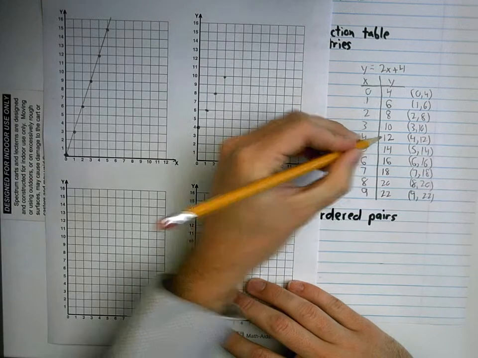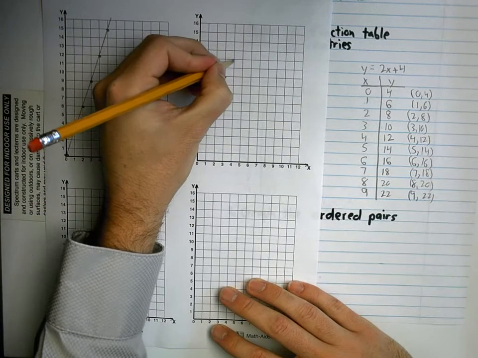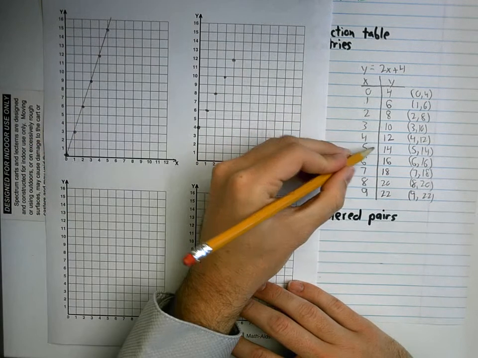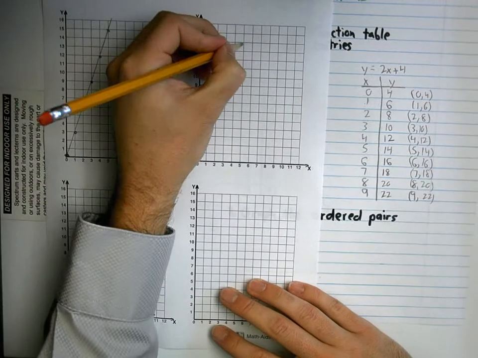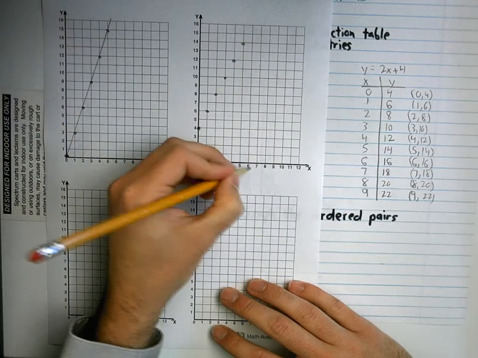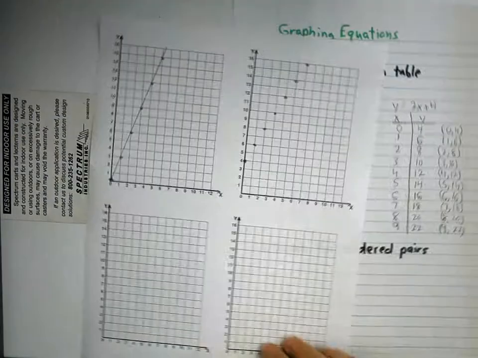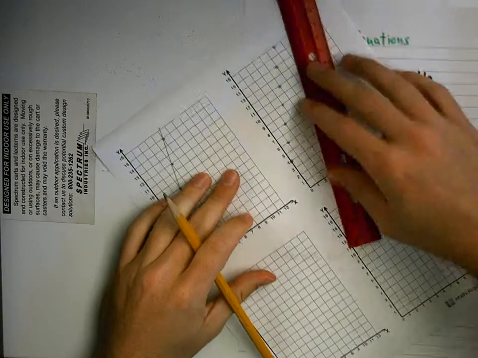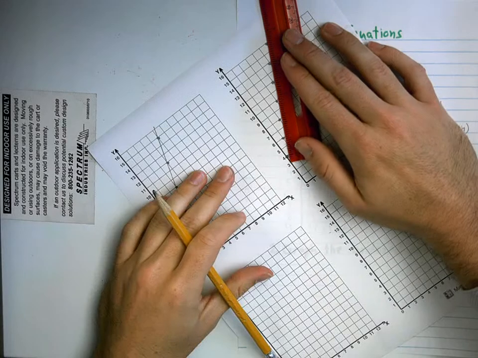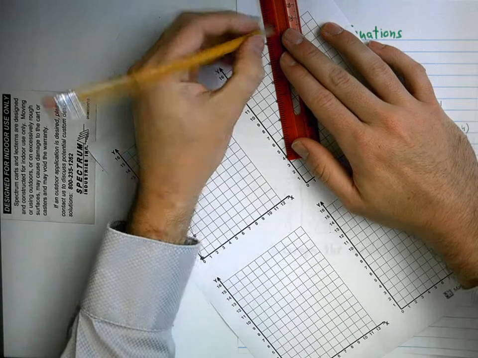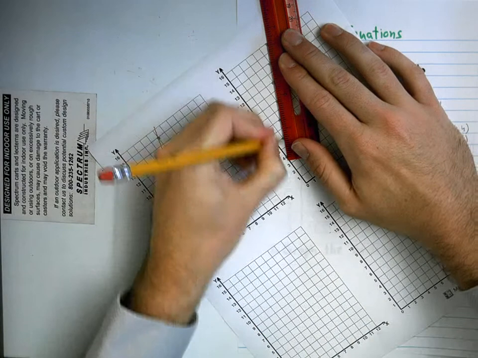Over to 4 and up to 12. Over to 5 and up to 14. Over to 6 and up to 16. And guess what? I ran out of room. So I'm going to then connect the points on my graph to make a line. Bam. Just like that.